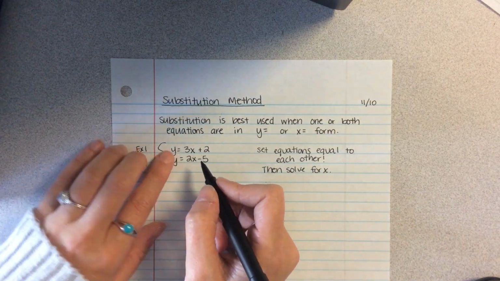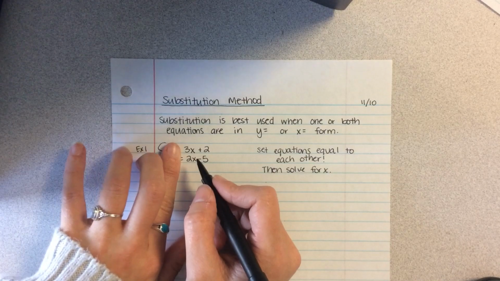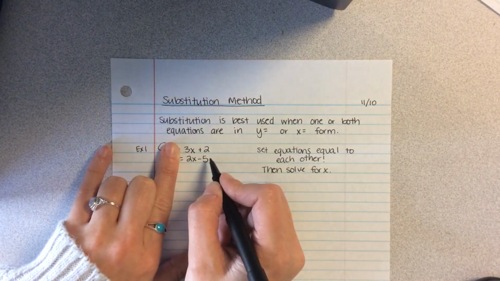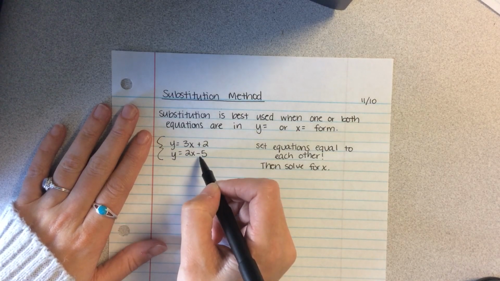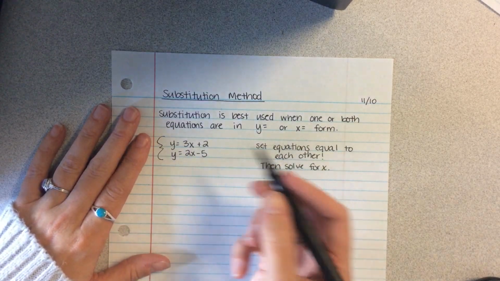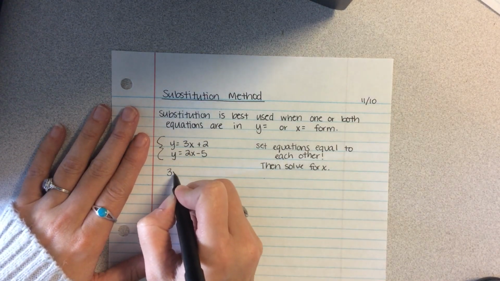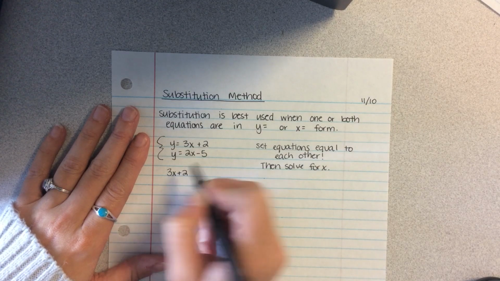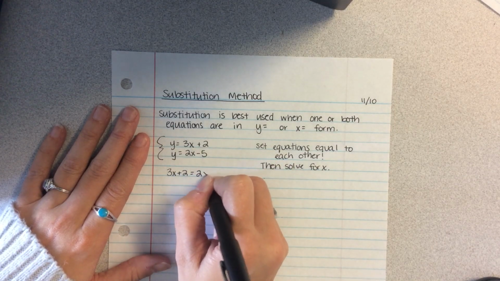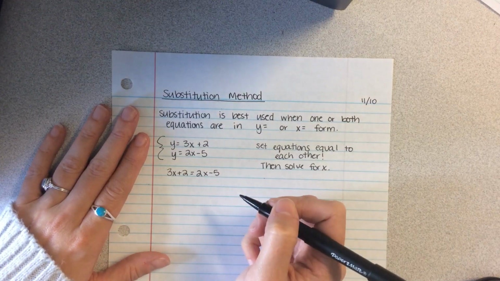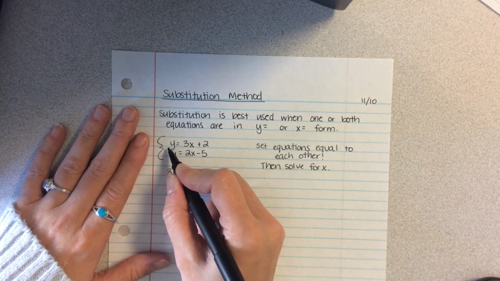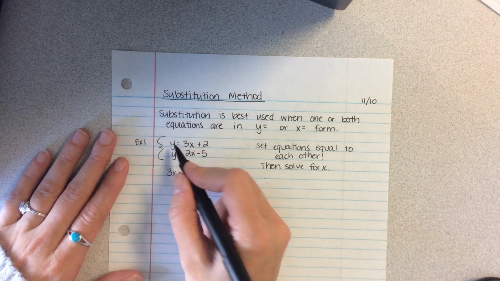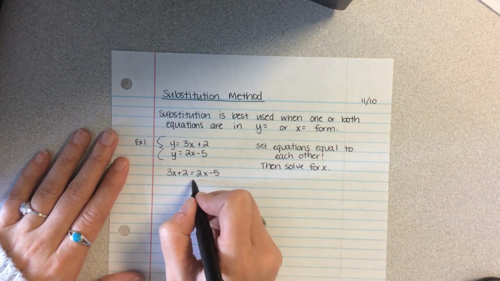So we're going to take these two pieces, the 3x plus 2 and the 2x minus 5. We're going to set them equal to each other. If y is equal to each of those things separately, then that makes them equal to each other. So 3x plus 2 equals 2x minus 5. So we're just substituting one thing in for y in the first equation. And then we can solve for x.